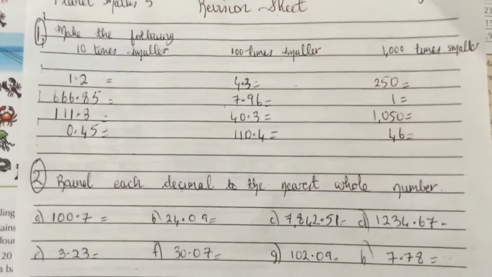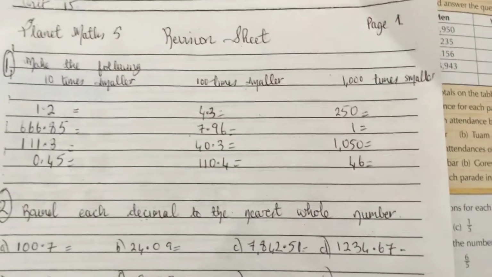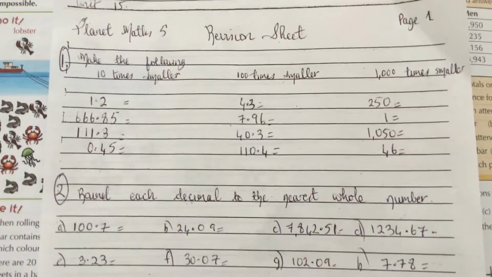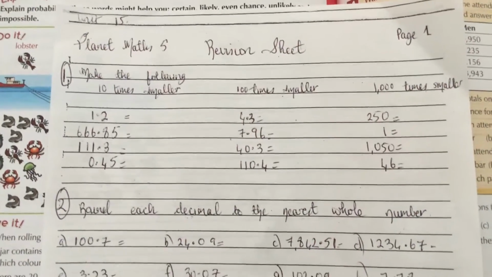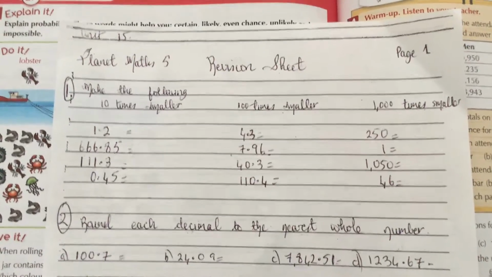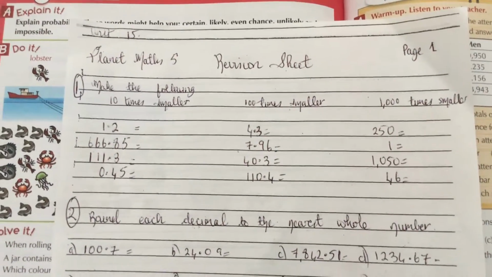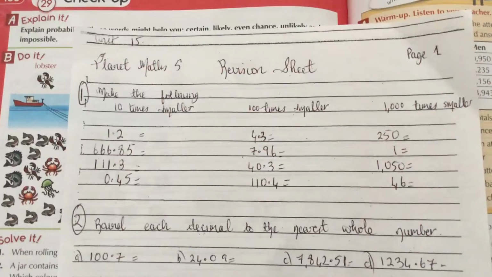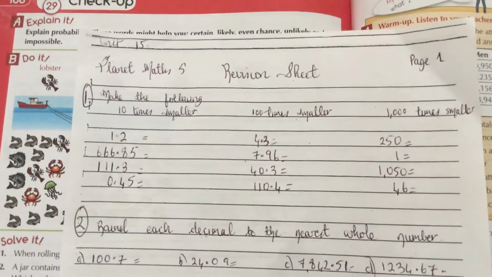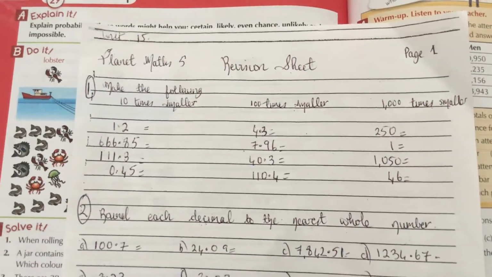Now remember when I was teaching this in class, Miss Campbell, remember the little clue I gave you about the decimal point. When you are making a number smaller, it looks like the decimal point is moving to the left, but it's not. The digits are moving.